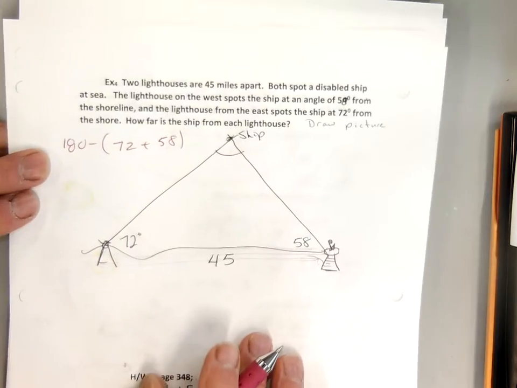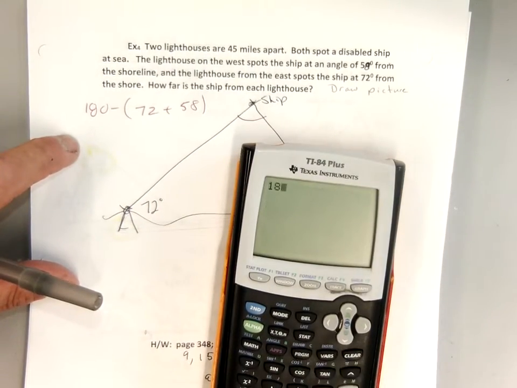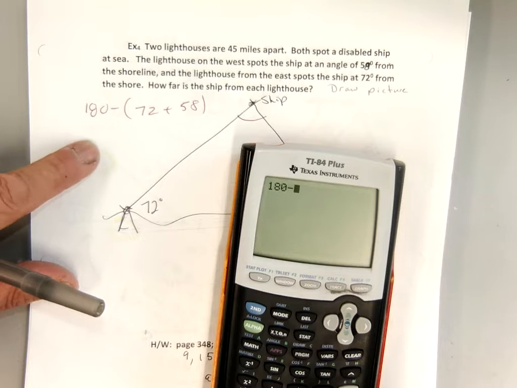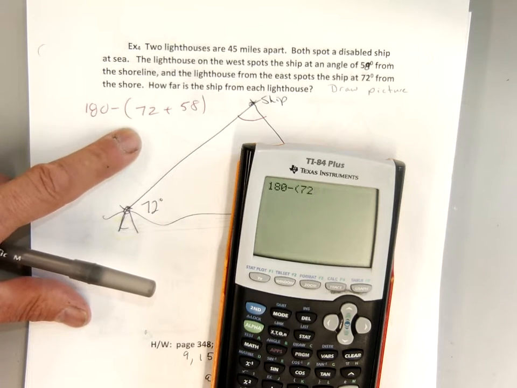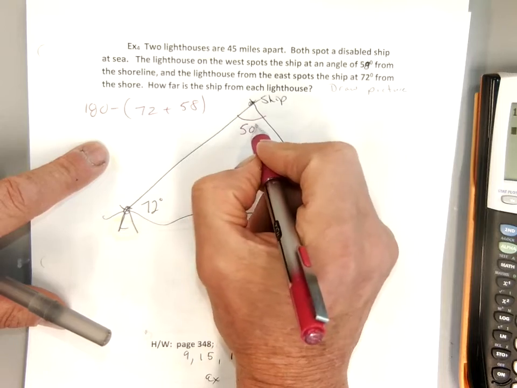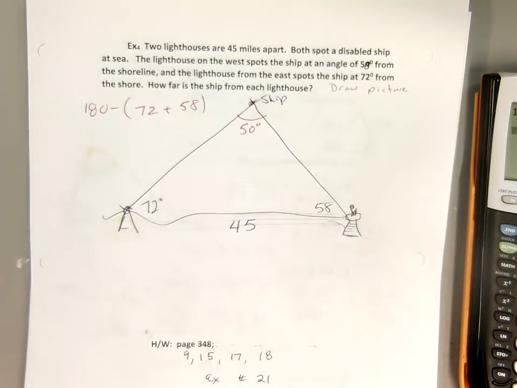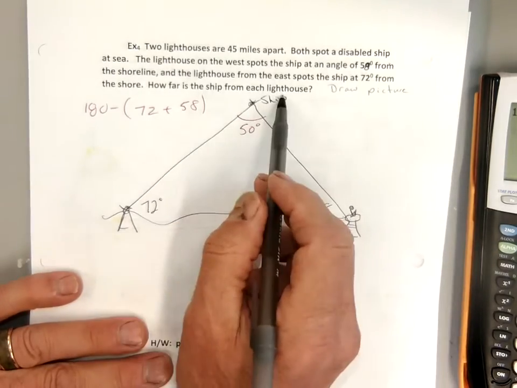Just going to use my calculator. 180 minus parentheses 72 plus 58. I got 50 degrees. So that's 50 degrees, and now I have my opposites. We just need to know how far the ship is from each lighthouse.